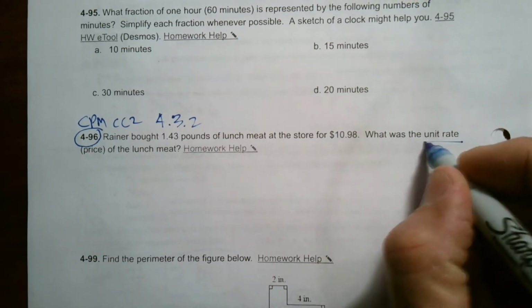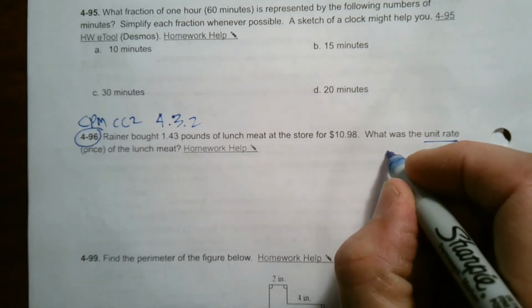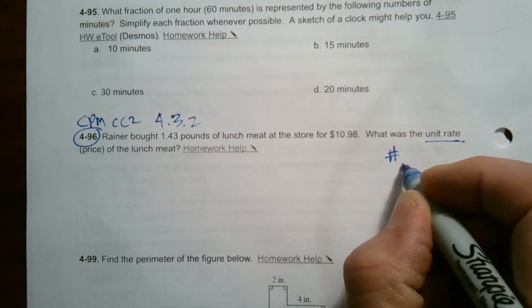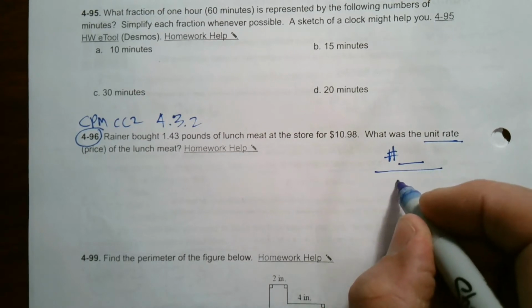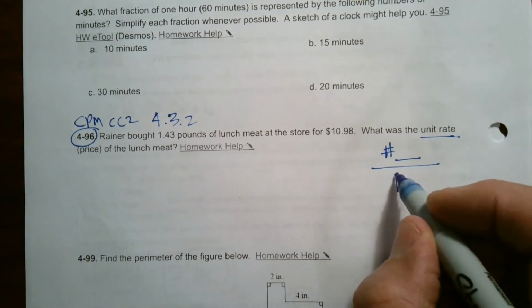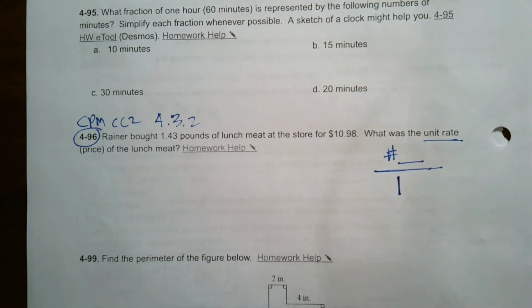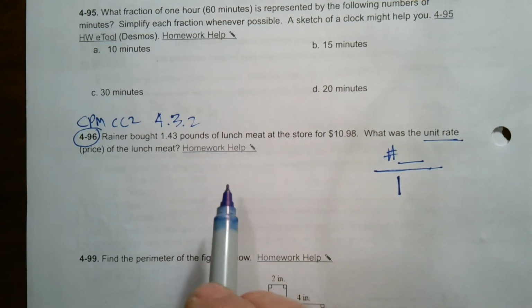So, unit rate. When you think of unit rate, it's always some value in terms of some unit, whatever unit we're dealing with, all over one of that other unit. Right? It's a unit rate. So the denominator of my rate is always a 1. Okay? So we've got a couple options here.